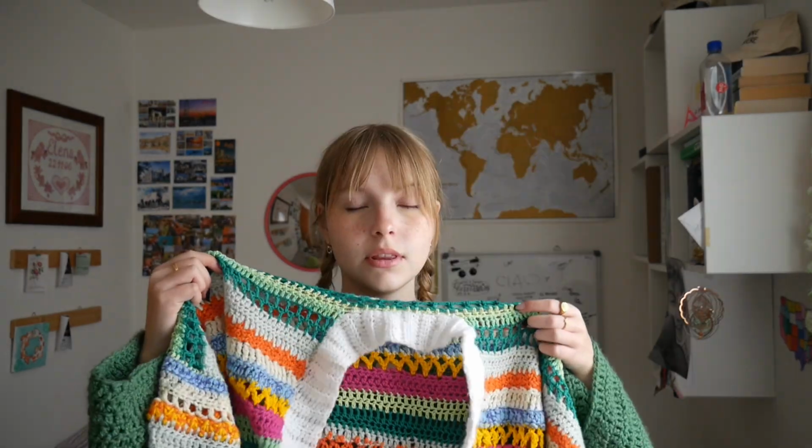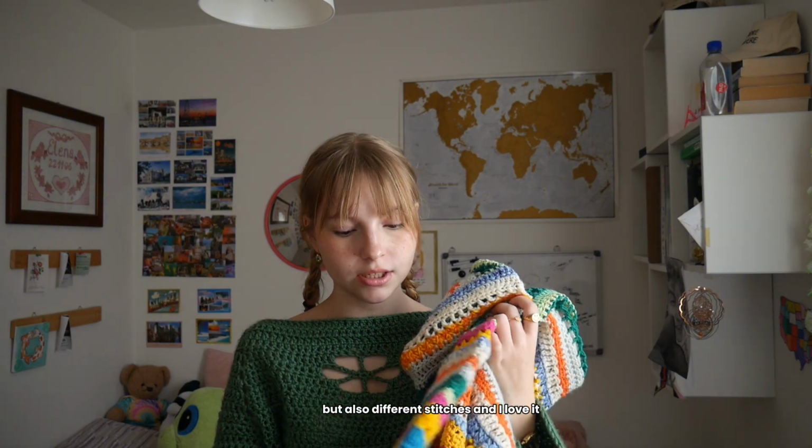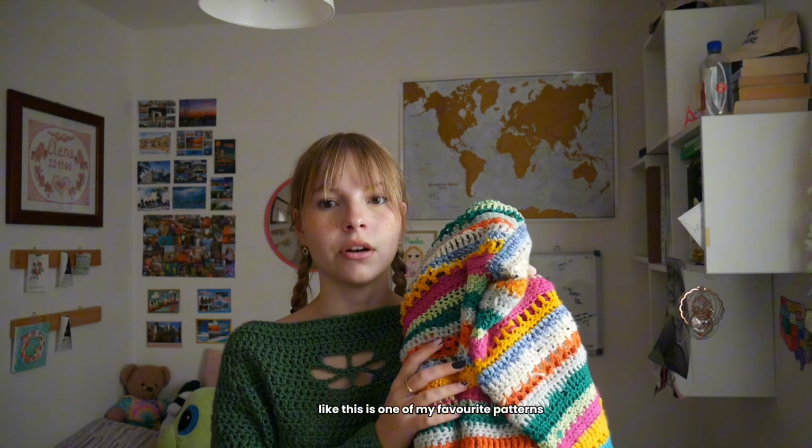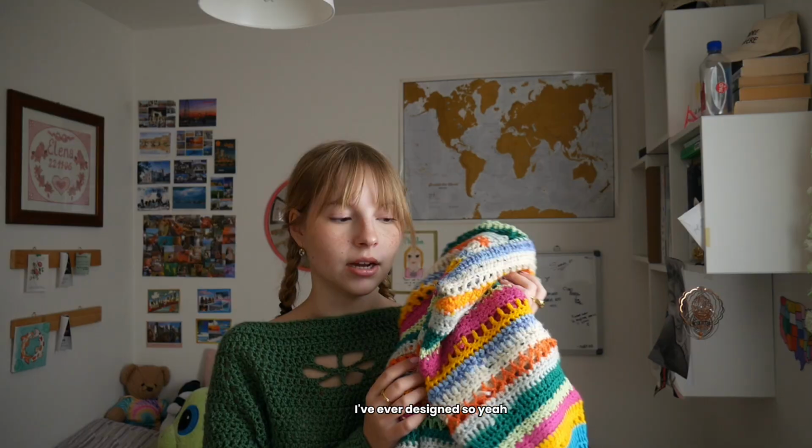This one too. This is my scruffy cardi, and I saw a colorful cardigan at a store and I was like, let me recreate it. But not just by using multiple colors but also different stitches, and I love it. This is one of my favorite patterns I've ever designed.